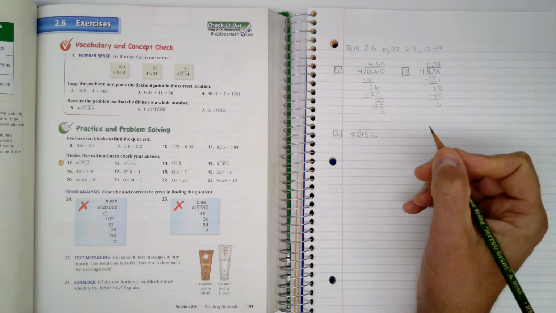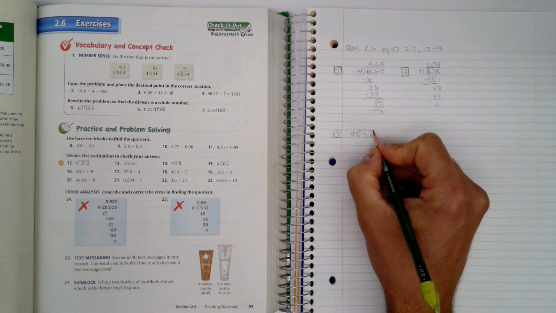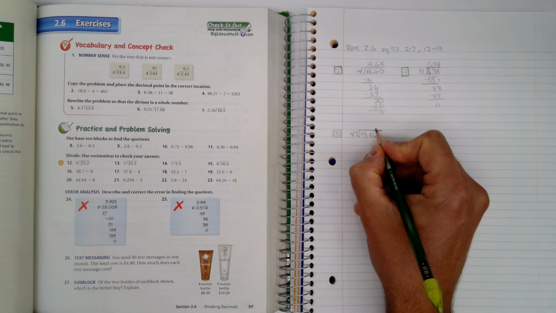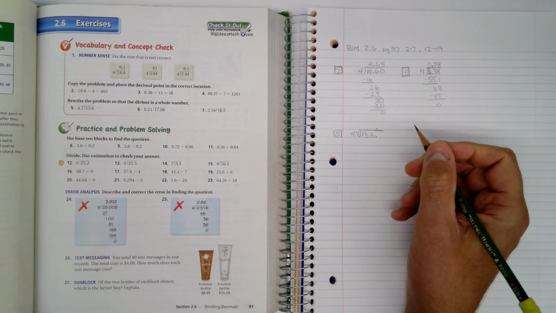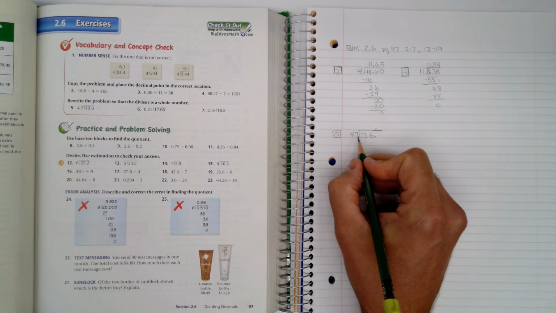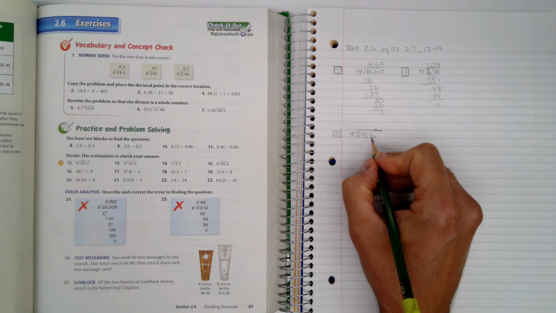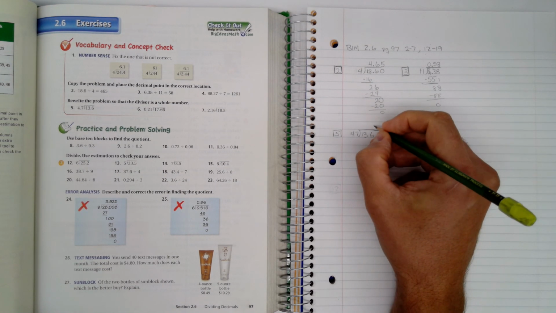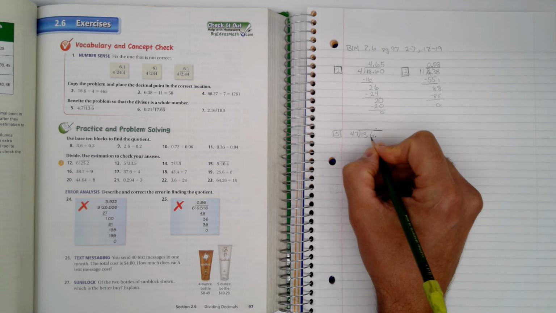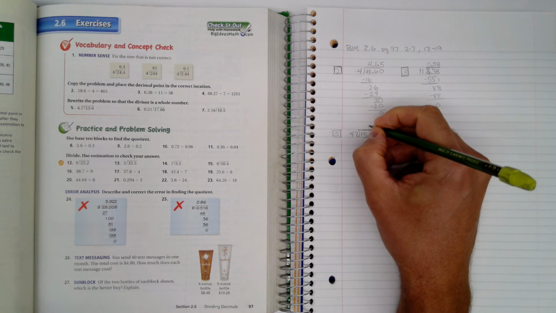Now, that seems like a really weird thing to do, but you can actually do it because you're making both of them 10 times bigger. And so your answer will be the same. You're using the same numbers, you're just making them 10 times bigger. So 47 will go into 136 2 times. 50 and 50 is 100, 50, 50, 50 is 150. So this is going to be 2 times.